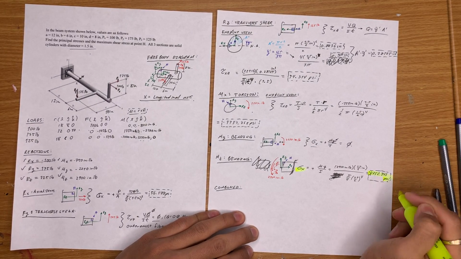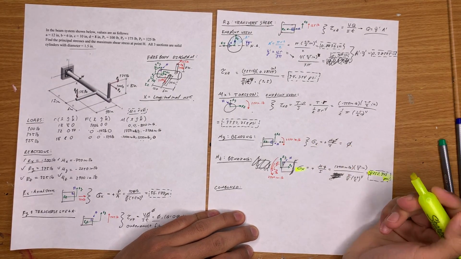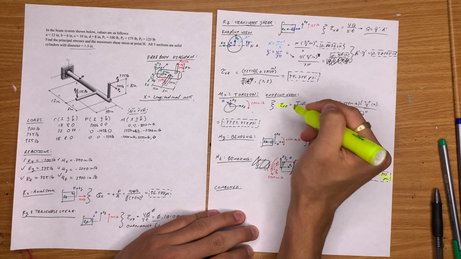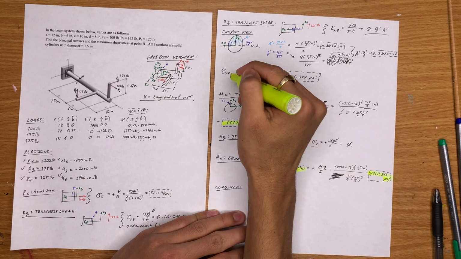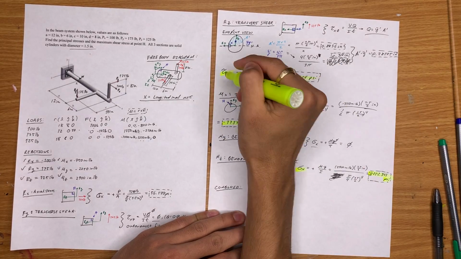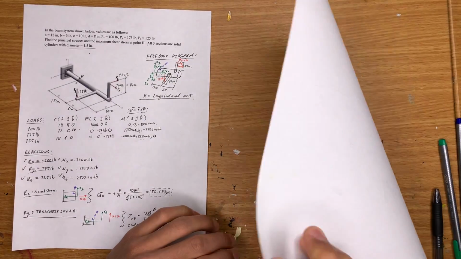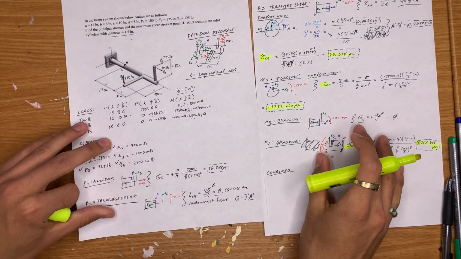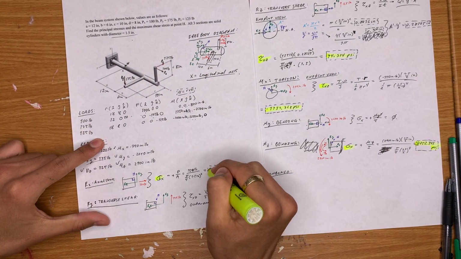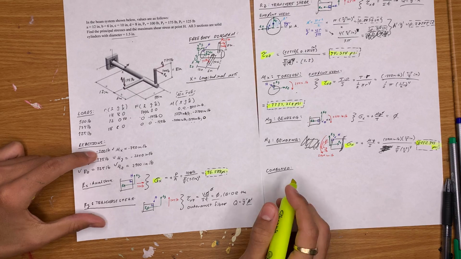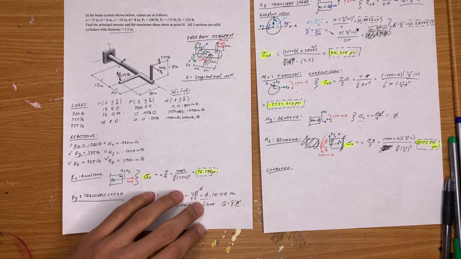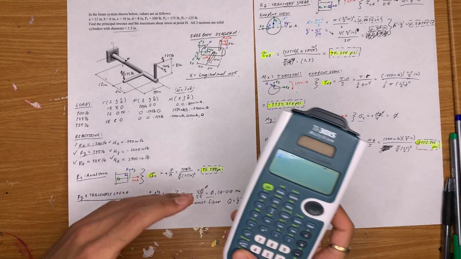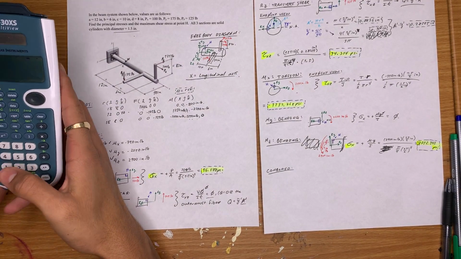Sigma x, we found this. This is 0, it's irrelevant. Here, tau xy is this. Tau xy, once again, is here. Here on this page, sigma x, 56, okay, 0, okay. So we have them all. Let's go ahead and find them in our calculator and sum them up.